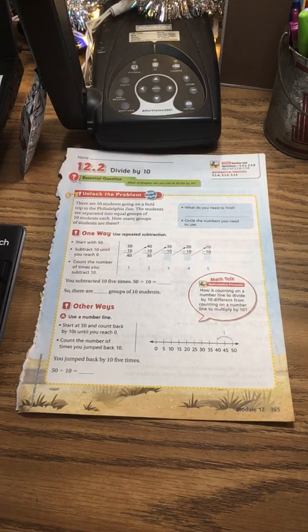Today we're going to be doing Module 12, Lesson 2. Sorry about that. And we're going to be talking about dividing by 10. We're going to be looking at different strategies on how to divide by 10. So let's get started by unlocking the problem.